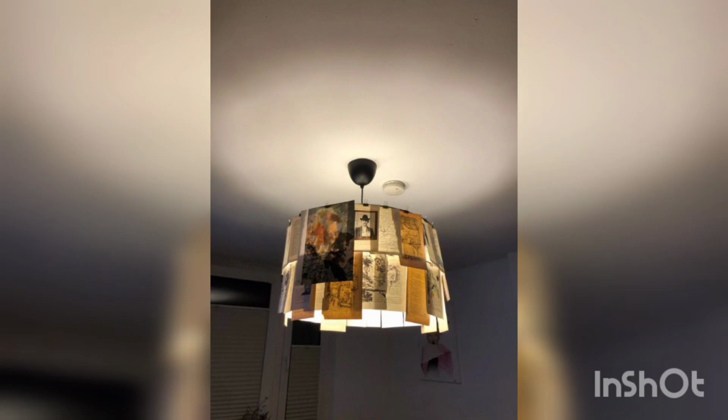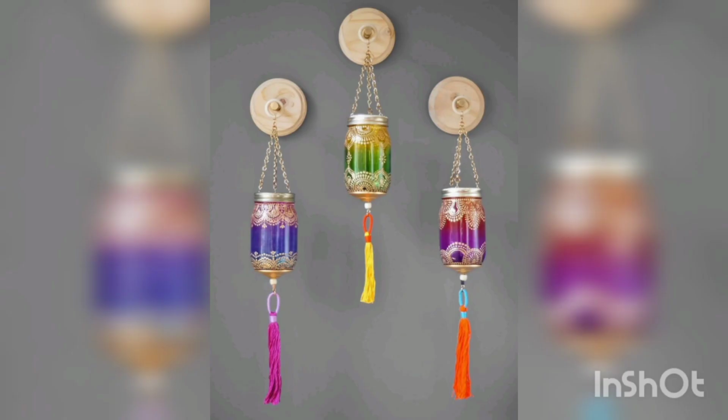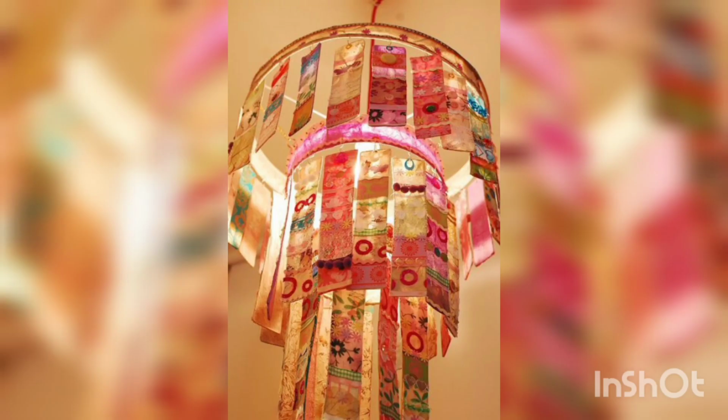You are watching different magazines and different photos made into a chandelier. You are watching wall hanging, door hanging make. You are watching old jar bottles used for light. You are watching a chandelier using different items.